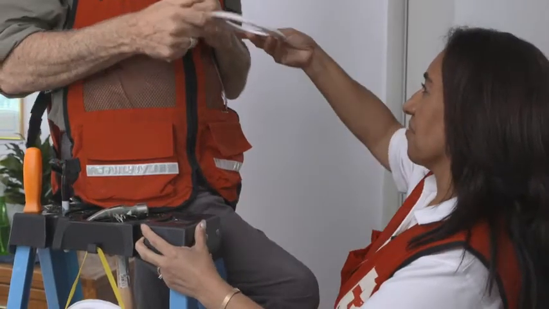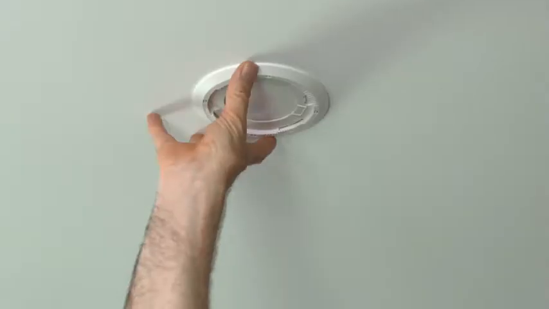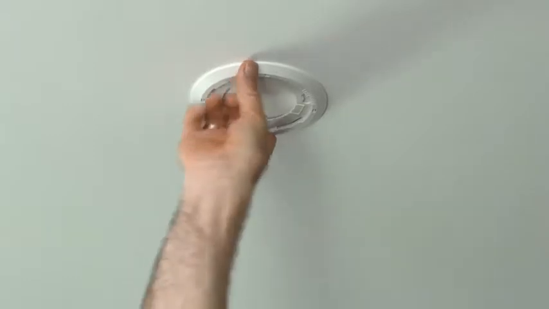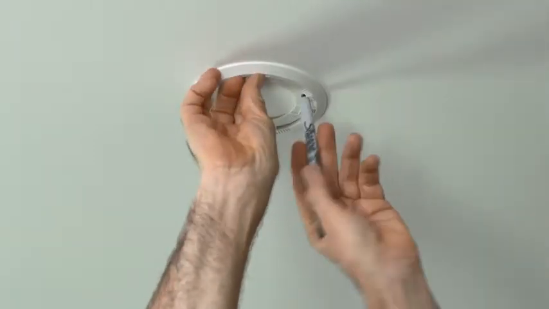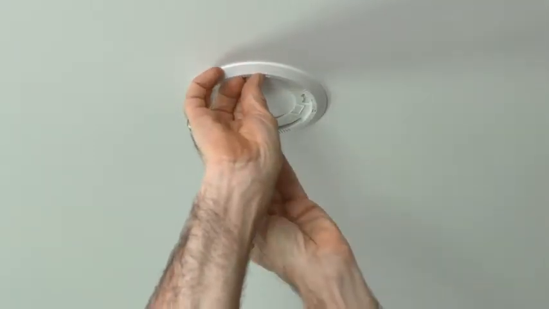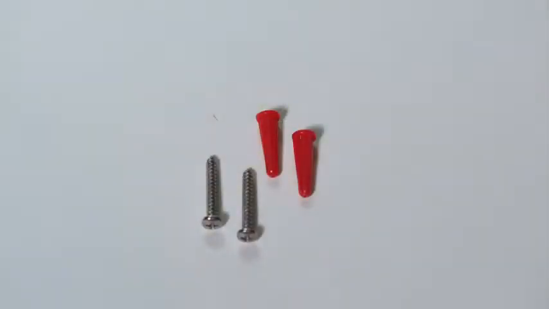Place the mounting bracket on the chosen location for the smoke alarm and mark the 2 spots where the holes will be drilled for the screws that will secure it in place. The ceiling in this room is sheetrock drywall, so to ensure that the screws are firmly in place, we're going to use plastic screw anchors, which means the drill holes will need to be slightly larger. Anchors are not needed for wood construction.